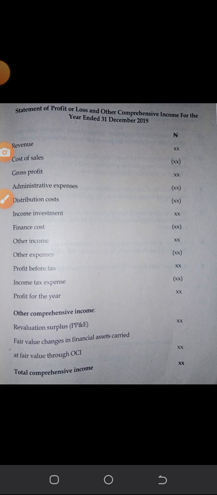Salaries of sales personnel or sales director are going to come under distribution cost. Motor vehicles, most of the time motor vehicle depreciation, for instance the van that is used for distribution or selling of those products. All those motor vehicles used for distribution and selling of the product, their depreciation most of the time will come under distribution cost.